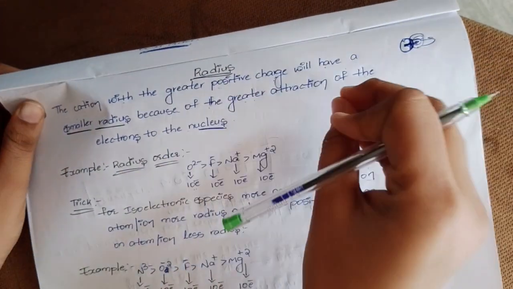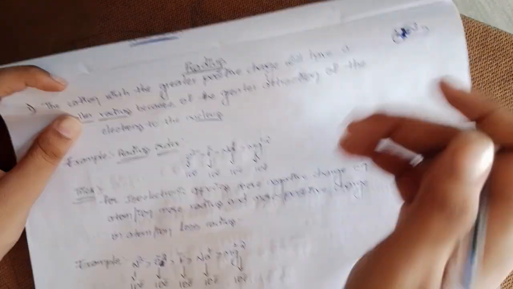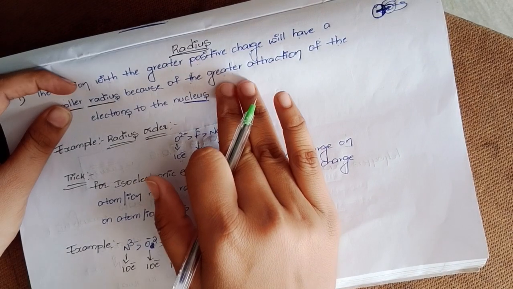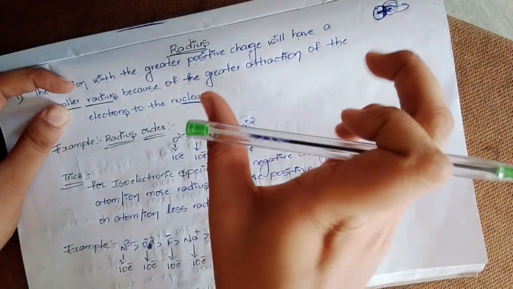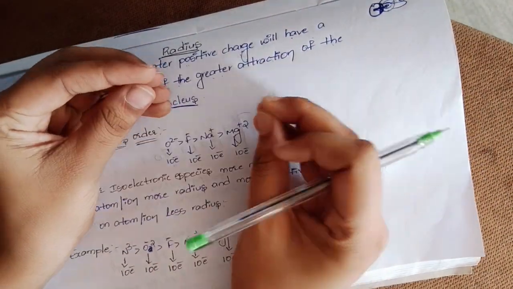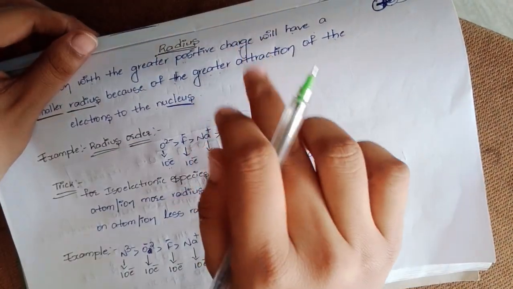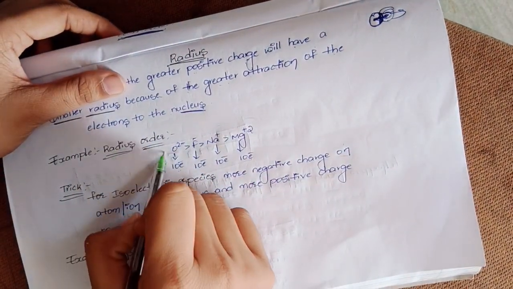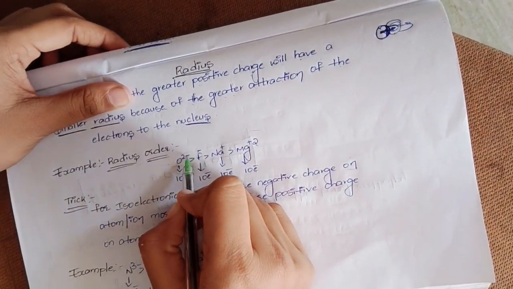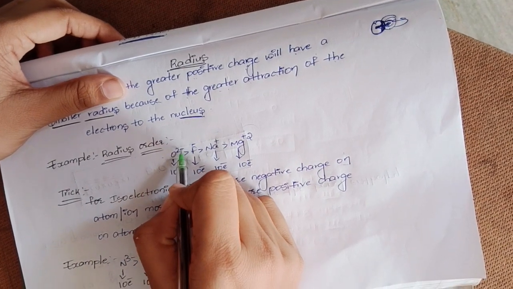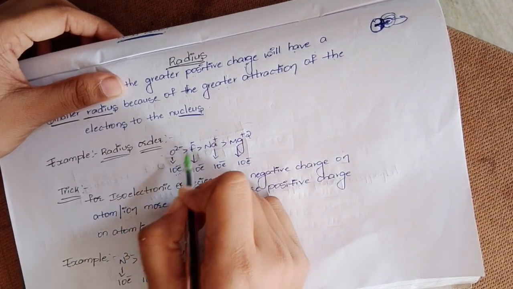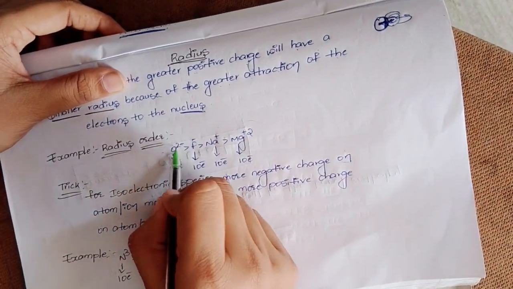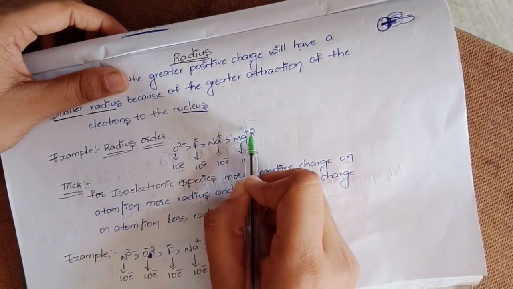So here, the cation with more positive charge will have the smaller atomic radius. Reason: greater attraction towards the nucleus. If more attraction, they will come closer and atomic radius decreases. See example, radius order. O2 minus, we know that oxygen has 8 electrons. 2 minus means add 2 electrons, total 10 electrons. F minus, Na plus, Mg plus 2. So the order is O2 minus, F minus, Na plus and Mg plus 2.